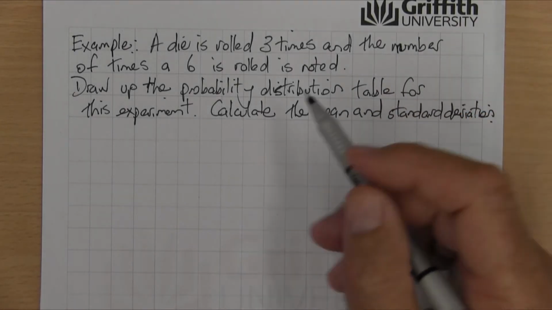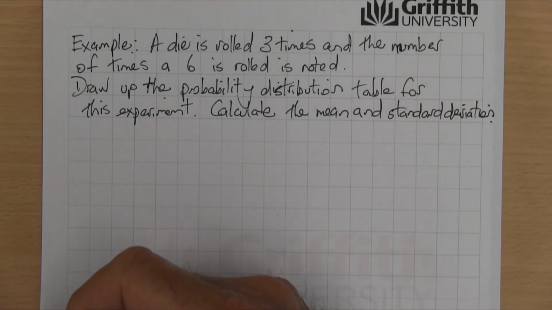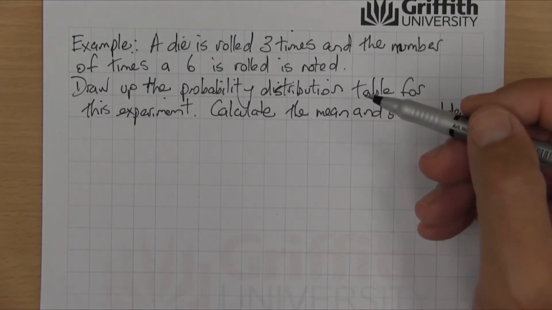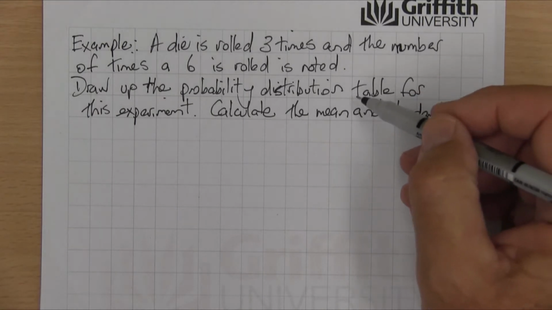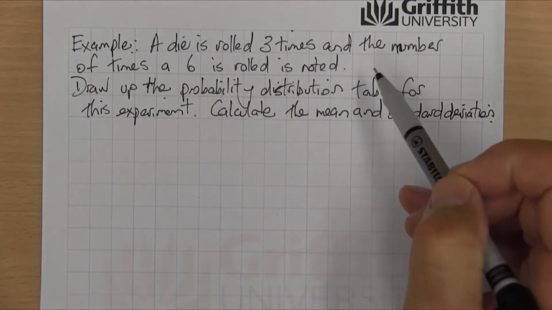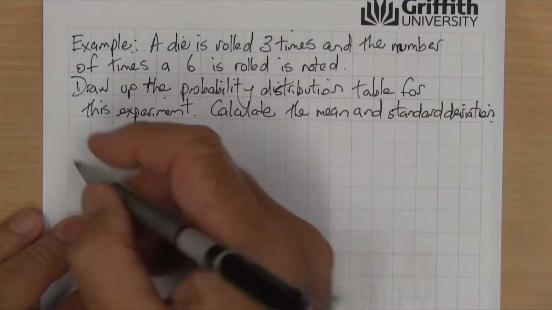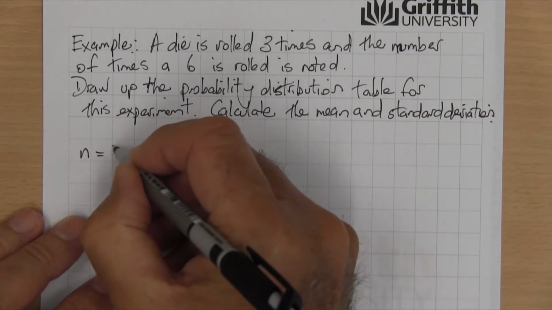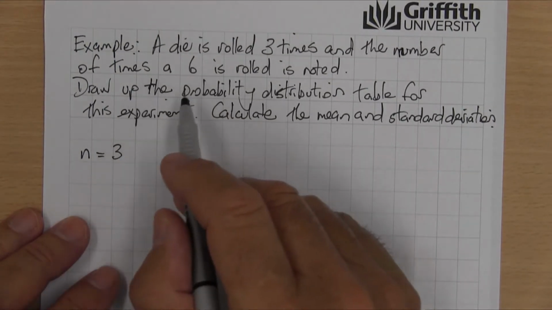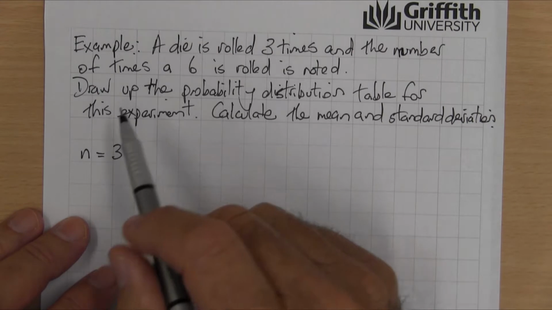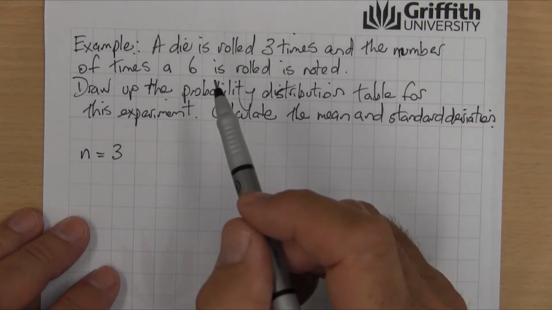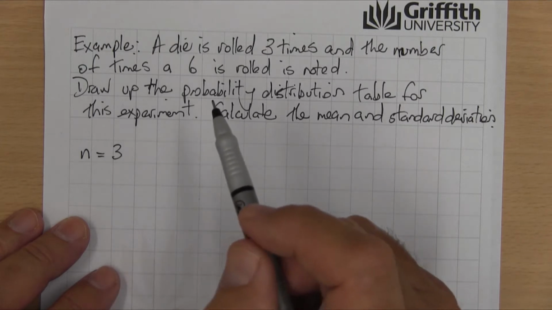Here we have a question that involves a probability distribution, and our first task is to determine what sort of probability distribution it is. Now, the die is rolled 3 times, so we've got n is equal to 3, and the number of times a 6 is rolled is noted. So we're only interested whether it's 6 or not a 6. So there's only 2 outcomes here. So this is going to be binomial.